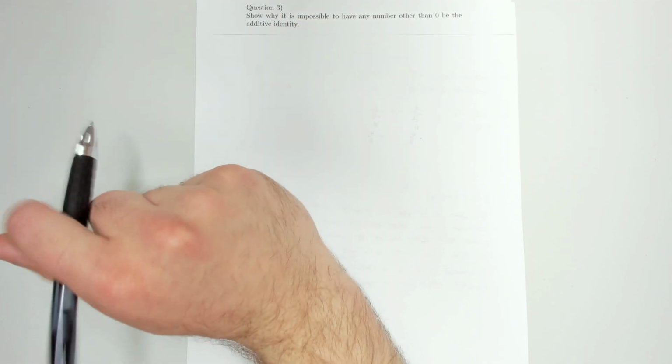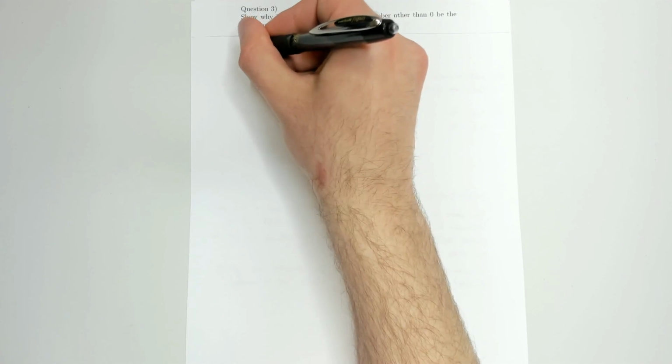Question 3. All right, question 3 says, show why it is impossible to have any number other than 0 be the additive identity. So we found in the last video that 0 had a lot of nice properties and we called it the additive identity. But is it possible for a different number to be an additive identity? Like, why does 0 necessarily get to be the only number that has all those nice properties we had? And the main property we had for 0 to be the additive identity is that when we tried to take the additive inverse of 0, just by applying that minus, we ended up getting 0 back itself. So now the question is, is there any other number that does that? And if so, maybe we should also consider that to be the additive identity.